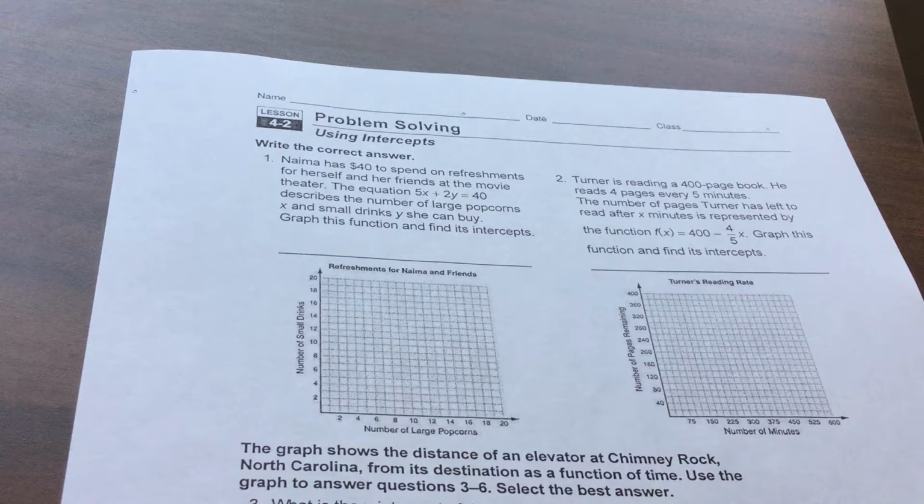Hello, this is Mrs. Taylor, and I am going to go over number 1 from your homework from last night, just to give you a quick overview of how to use intercepts to graph an equation.